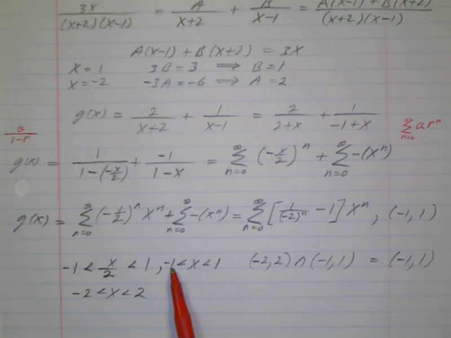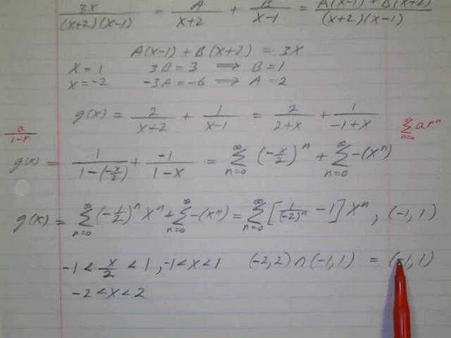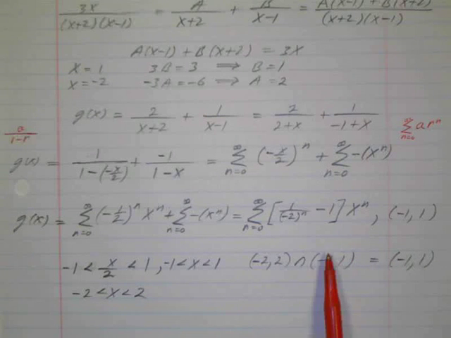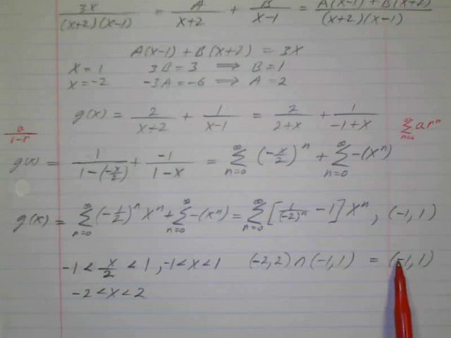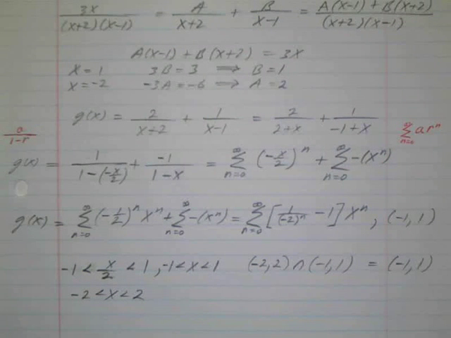x is between negative 1 and 1, so those are my two intervals of convergence, and they intersect at negative 1 and 1. In other words, this is the smallest set that is in both. The intersection would be the smallest that they have in common. So negative 1 and 1. Okay? So if that makes sense, a little bit more challenging problem.